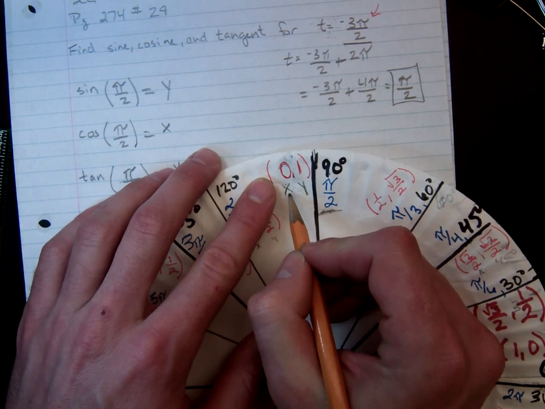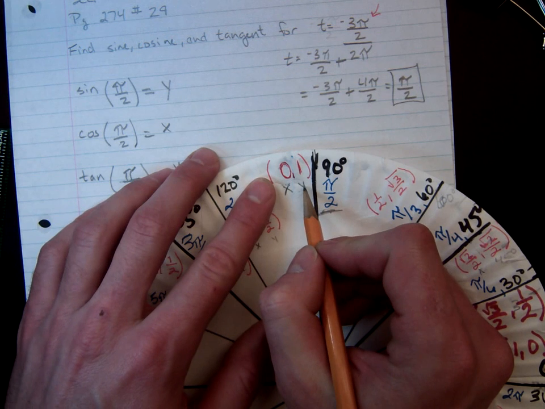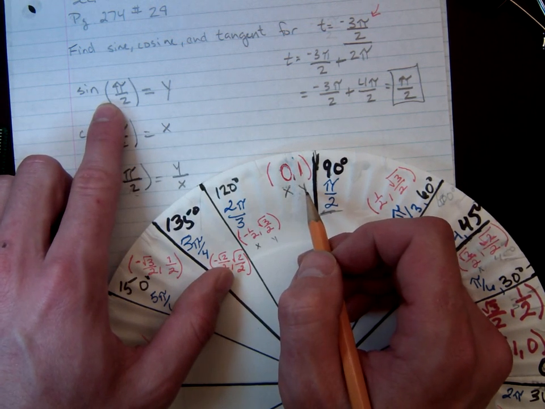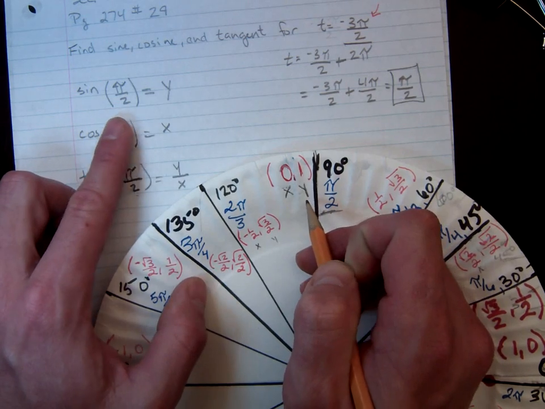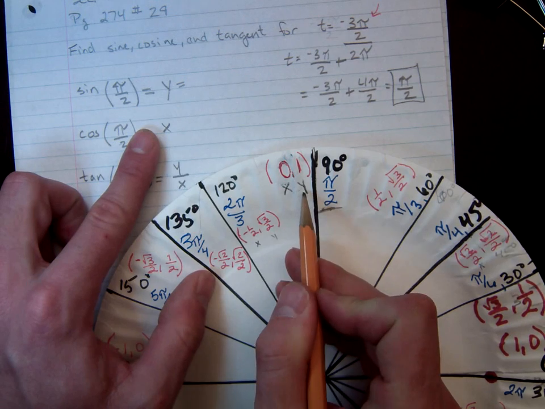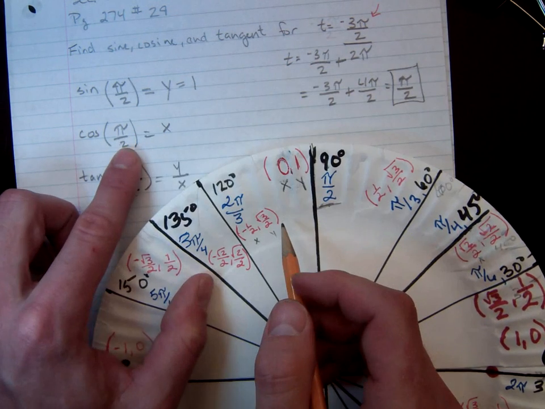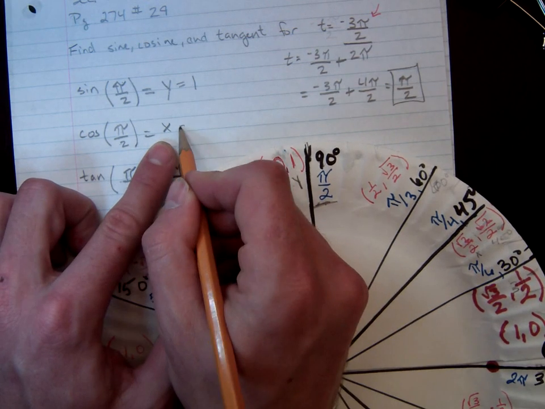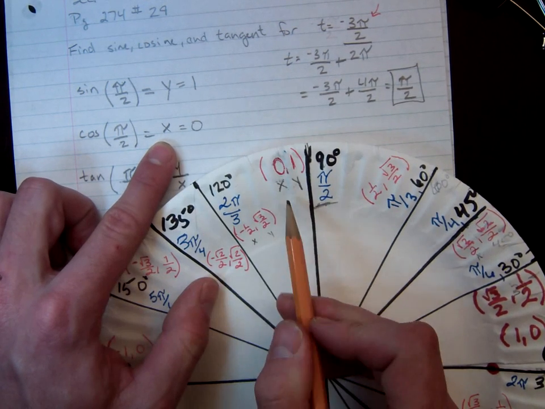So my x value is 0, and my y value is 1. So I see here that sine of pi over 2 is just going to be equal to the y value at that point. Therefore, it must be equal to 1. Cosine of pi over 2 is equal to the x value at that point. So it must be equal to 0.